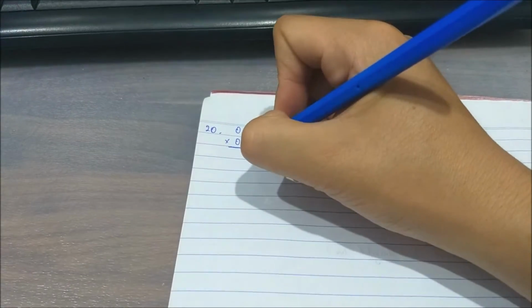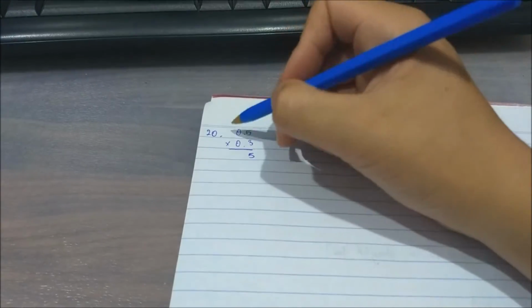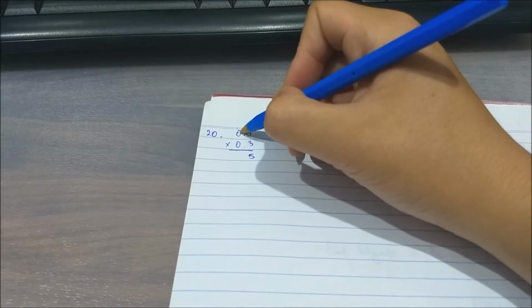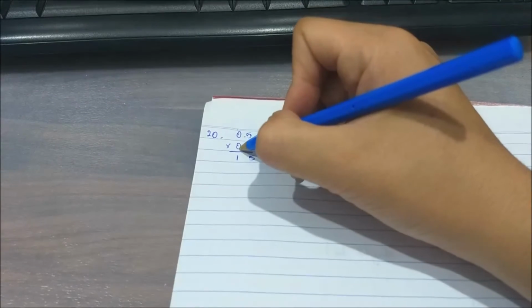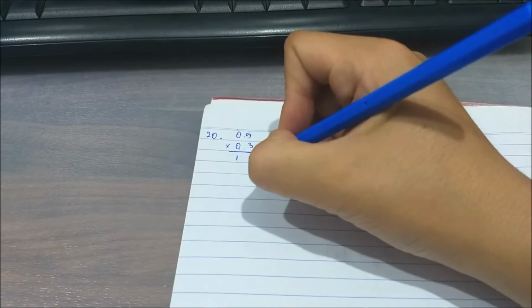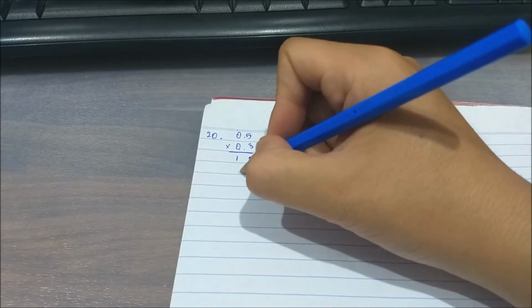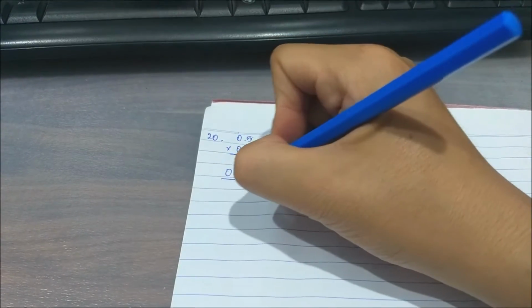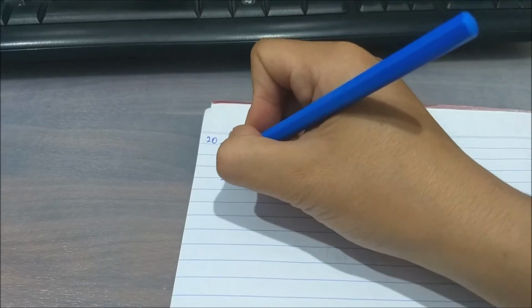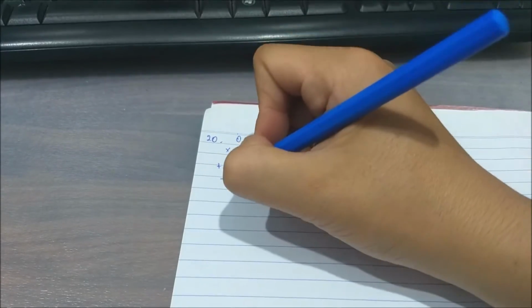5 times 3 is 15, carry the 1. 3 times 0 is 0, 0 plus 1 is 1. Then we start here. Some students I see add a 0 there, because we should start here for the next line. 0 times 5 is 0, 0 times 0 is 0. So now I add these, 5, 1.